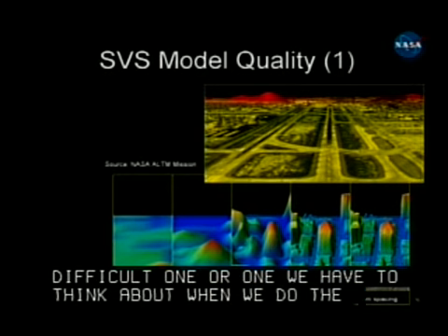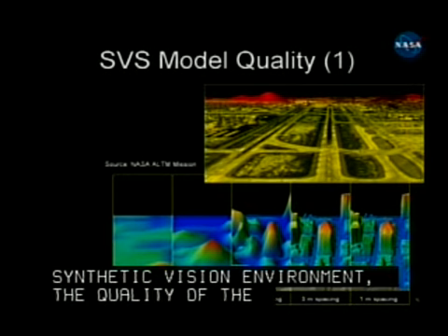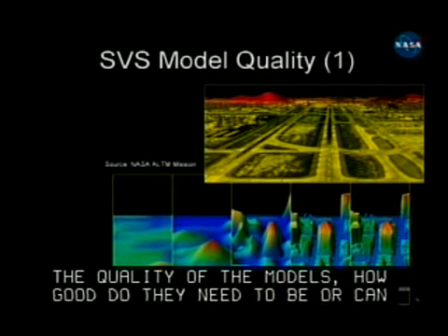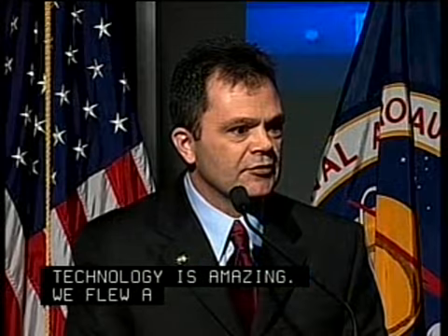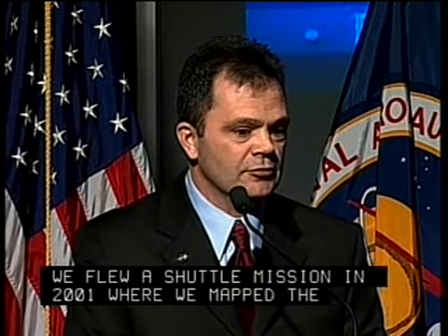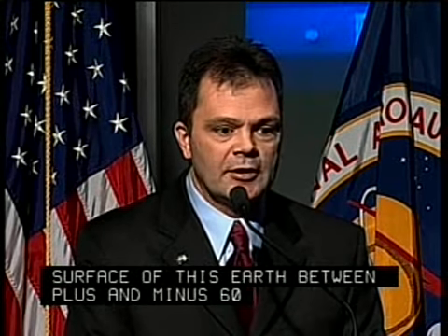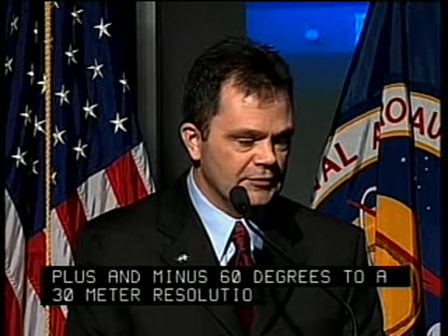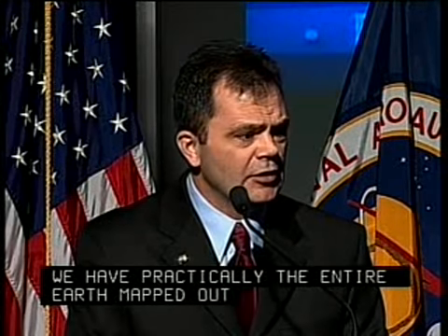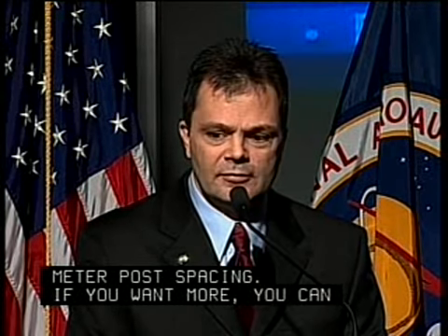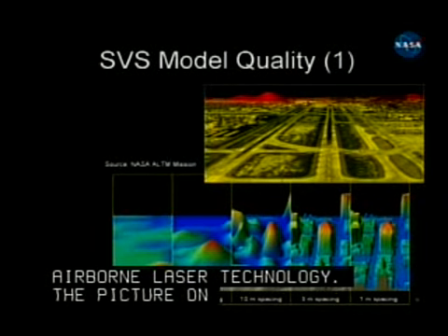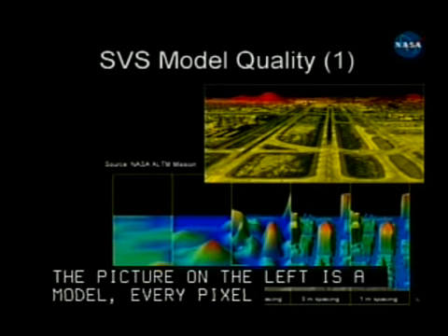Well, it turns out remote sensing technology is really just amazing. We flew a shuttle mission back in, I think it was 2001, where we mapped the entire surface of the Earth between plus and minus 60 degrees to a 30-meter resolution. So we have practically the entire Earth mapped out to this 30-meter post spacing. And if you want more than that, you can use airborne laser scanning technology, which can map down to the centimeter level. The picture on the upper right is actually a model. It's called a GeoTIFF. Every pixel has a 3D coordinate, latitude, longitude, and elevation, down to centimeters. So extremely accurate, almost looks like a photo.